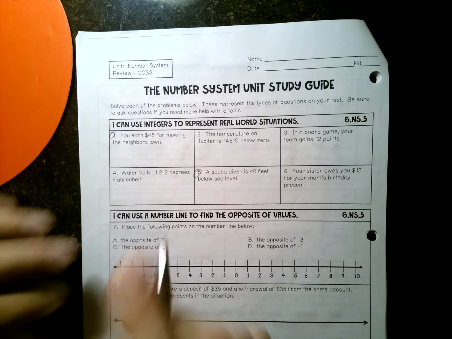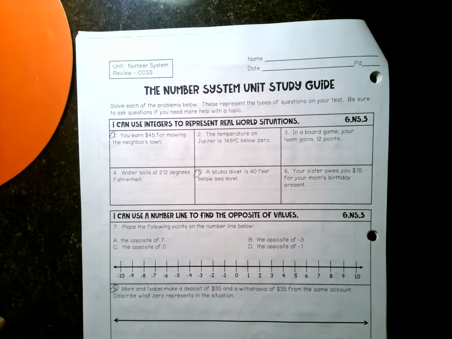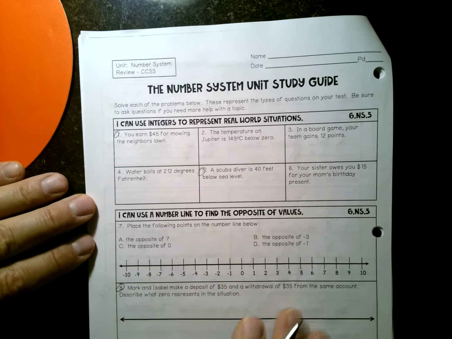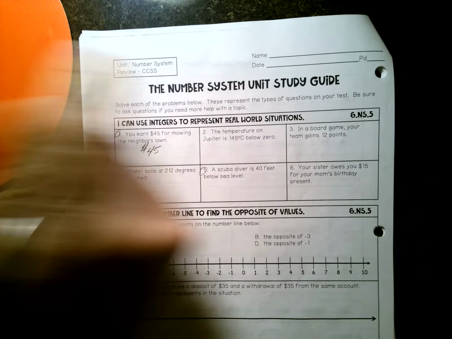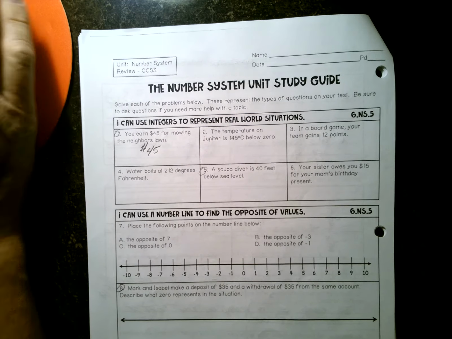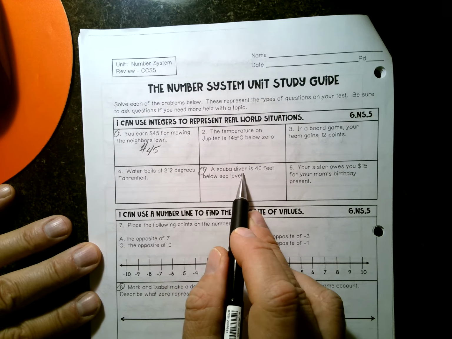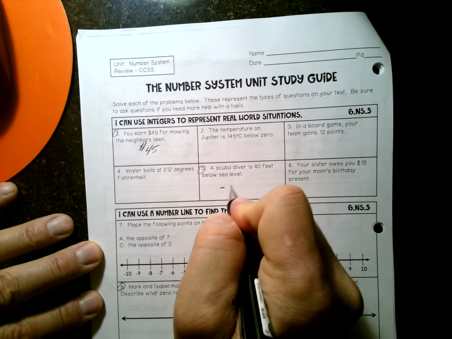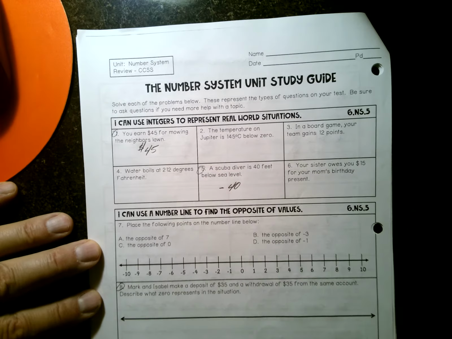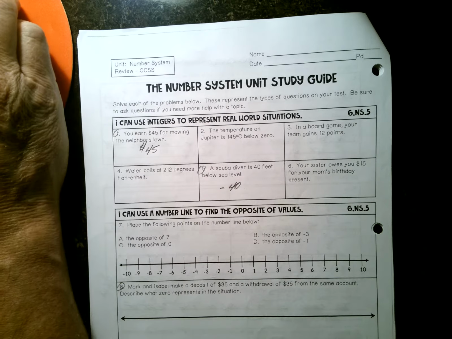But anyway, you earn $45 mowing the neighbor's yard. So if you earn it, it's just 45. And let's label that in money, right? Dollars. Number 5, a scuba diver is 40 feet below sea level. When you're below, that integer is going to be a negative. All right, negative 40.